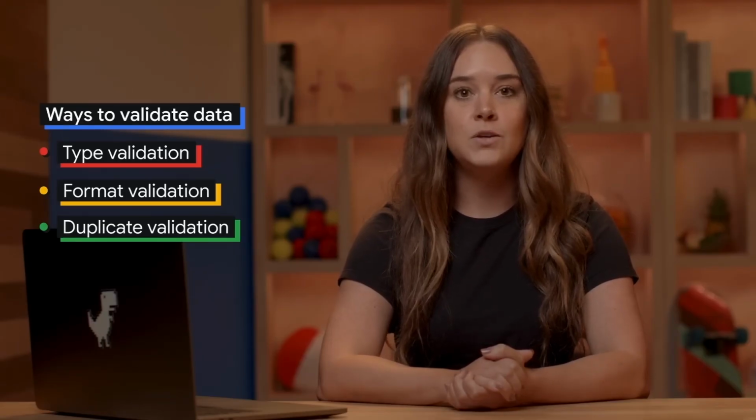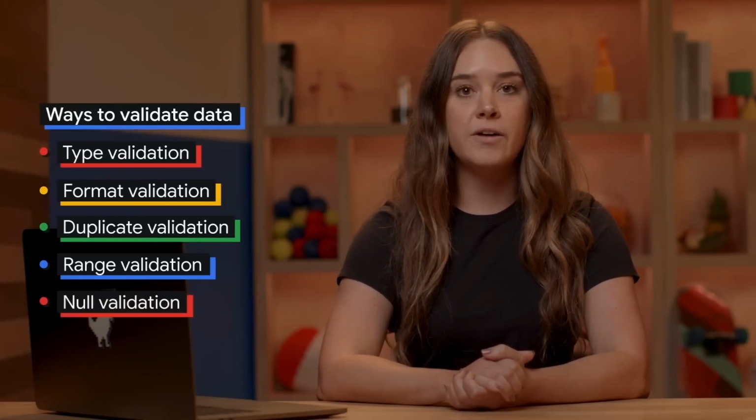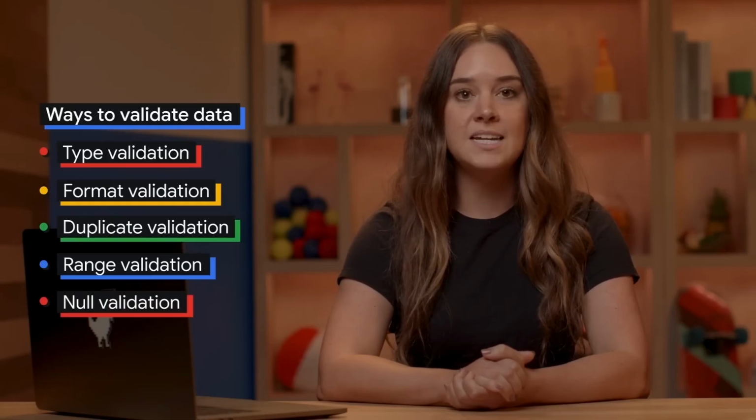address. You can use range validation to check that the data is within a valid range. For example, if you have a field for the donor's age, you would want to make sure that the age is a number that is between 0 and 130. You can use null validation to check for null values in the dataset. Null values are empty or missing values, and they can cause problems with data analysis and reporting.